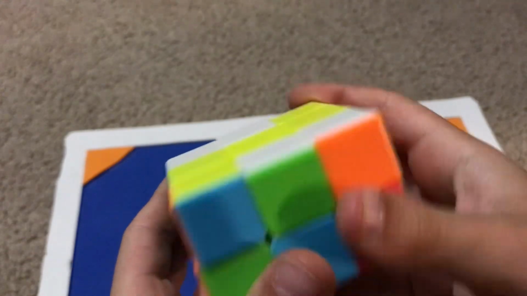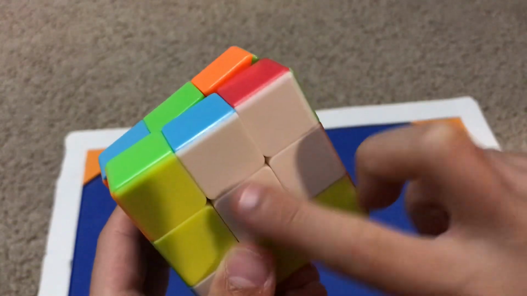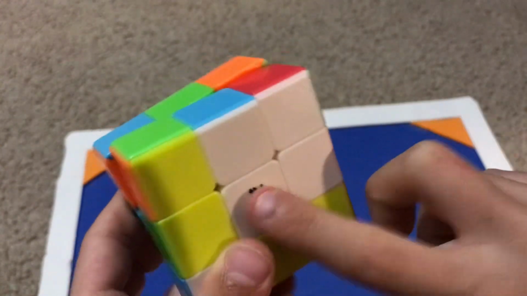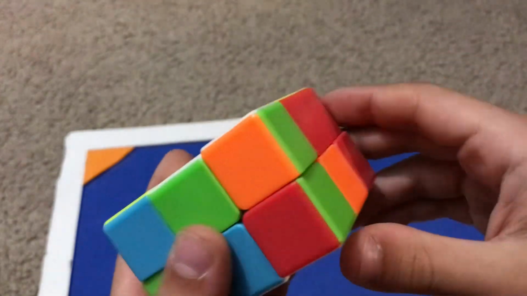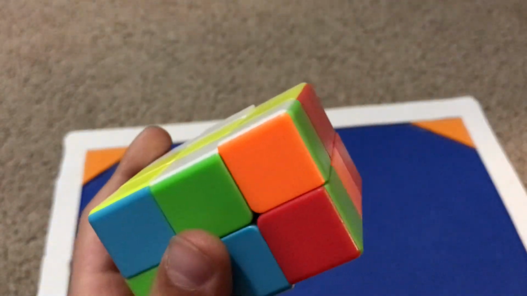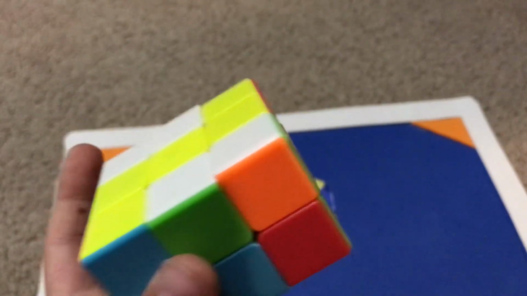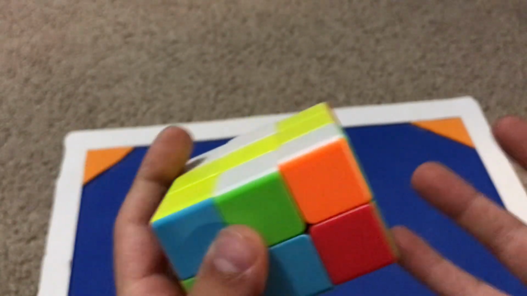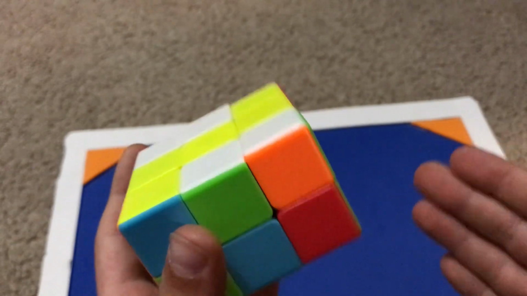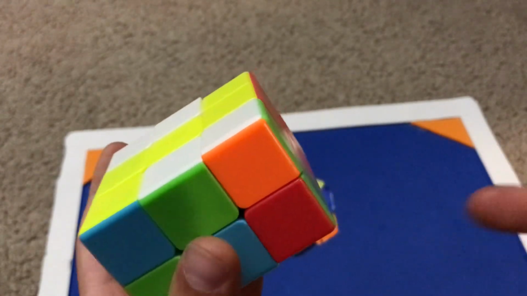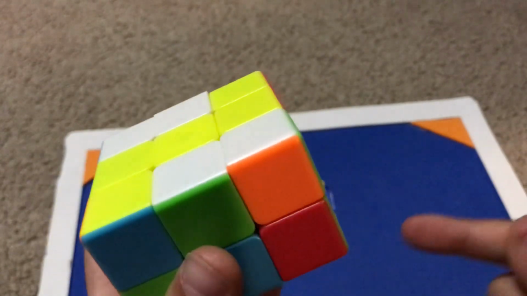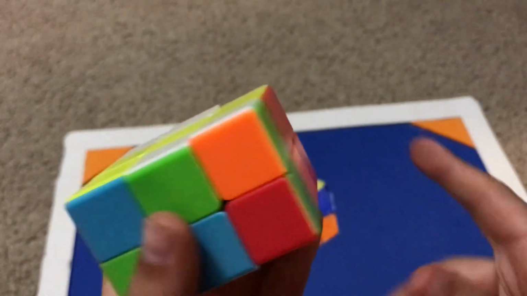Let's start. First, I like to hold the white center down, and the yellow center up. If you're going to solve this, you need to know the basic color scheme, which goes blue, orange, green, red. I think of that as booger. B stands for blue, O stands for orange, G stands for green, and R stands for red.